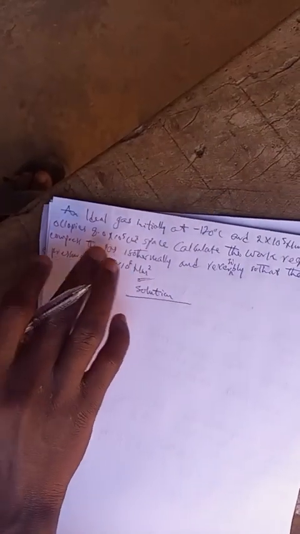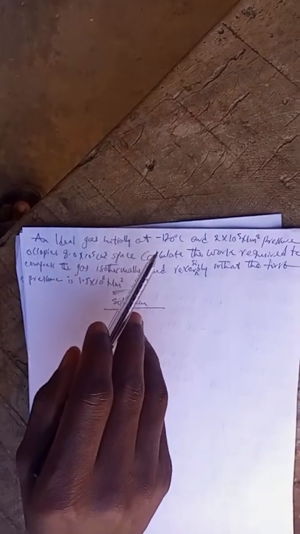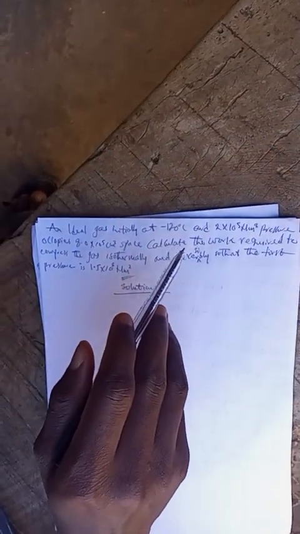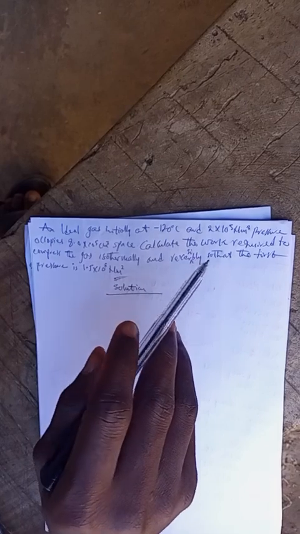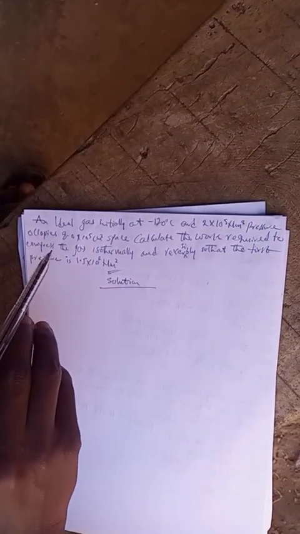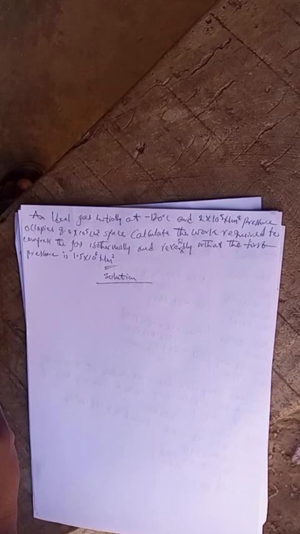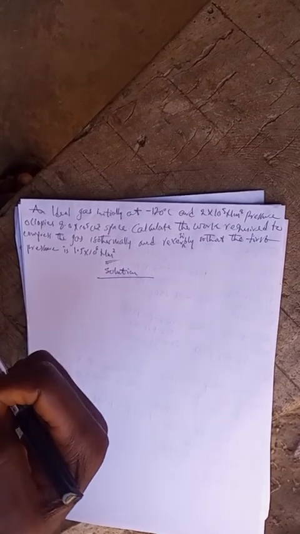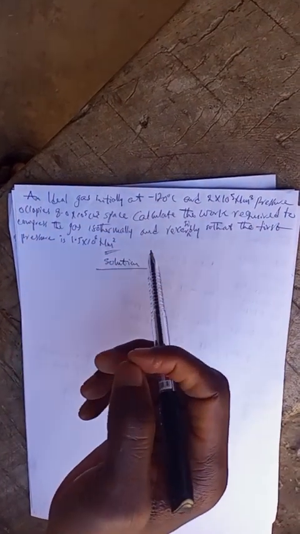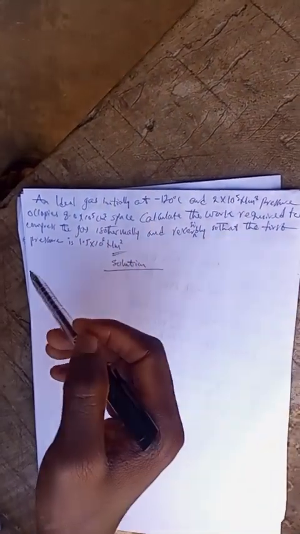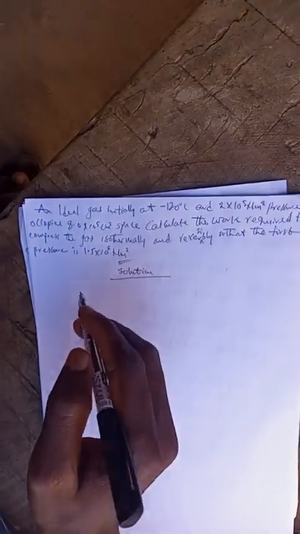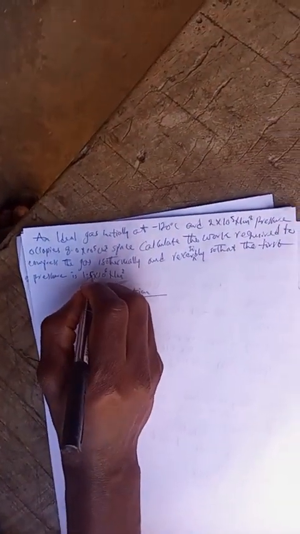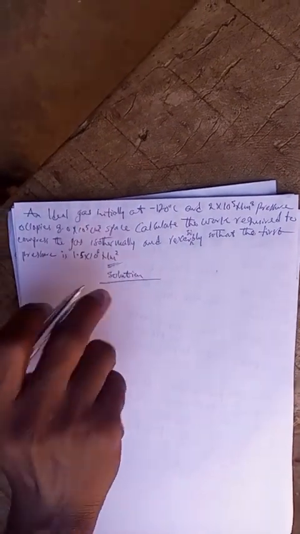Now let's look at another example. An ideal gas initially at 120 degrees Celsius and 2 × 10^5 N/m² pressure occupies 8.0 × 10^5 cm³ of space. Calculate the work required to compress the gas isothermally and reversibly so that the final pressure is 1.5 × 10^6 N/m². Now, if you look at this question, it looks simple, but it takes a long process to solve.